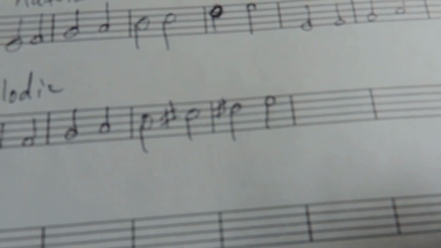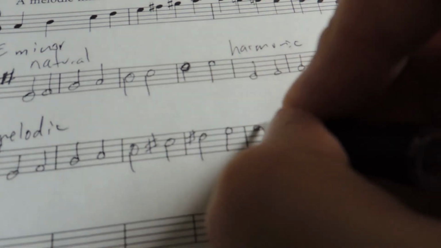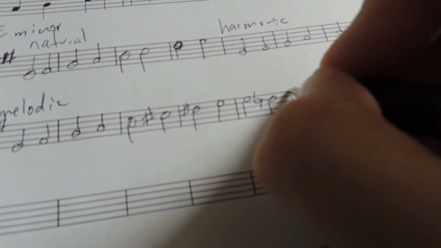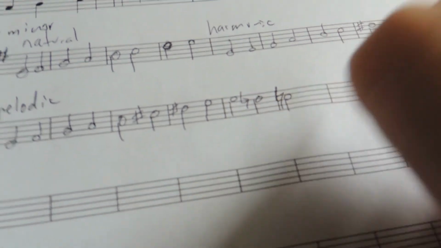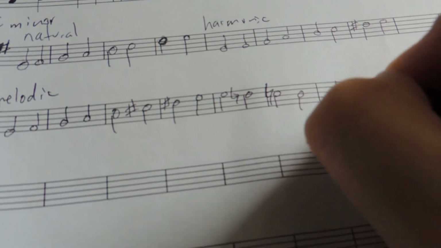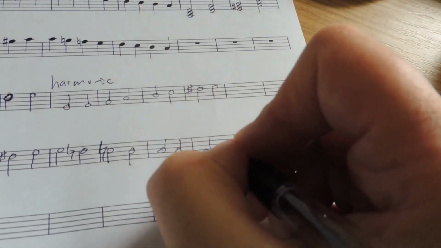D sharp is the 7th scale degree, we add a sharp there. When we're coming back down, we have D natural, C natural, B, A, G, F sharp, which is in the key signature, and E.